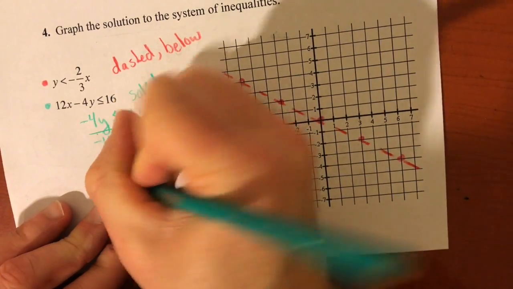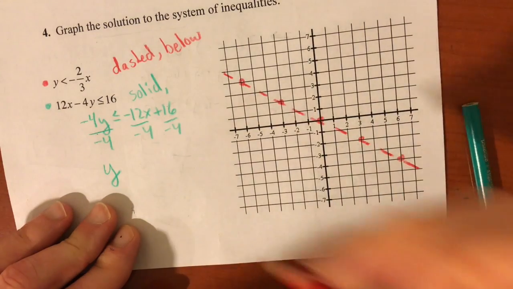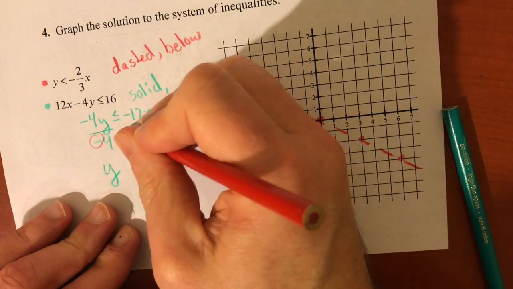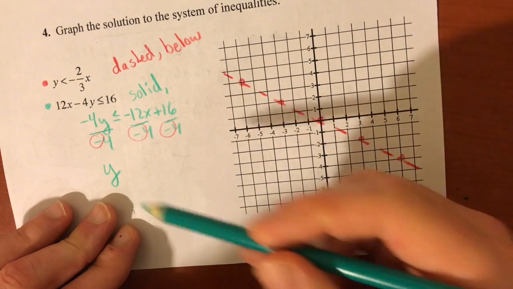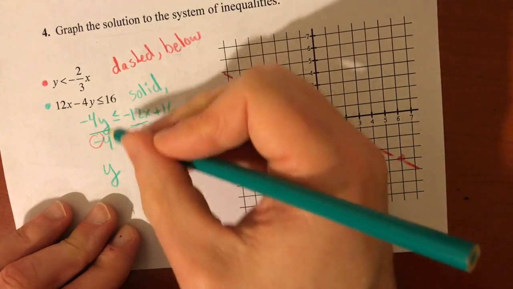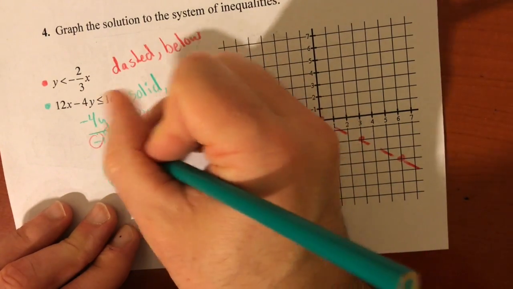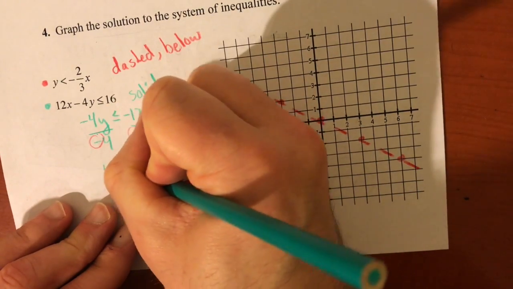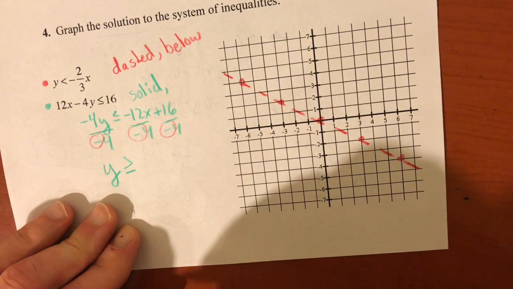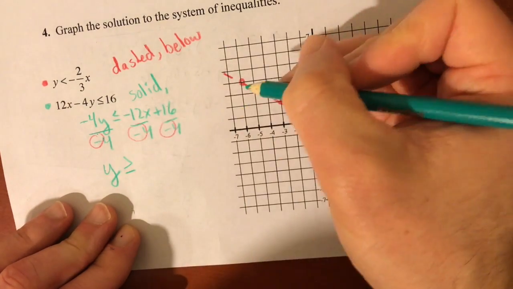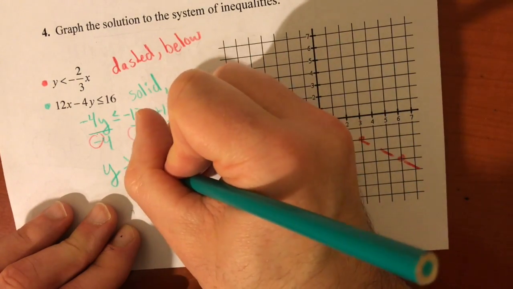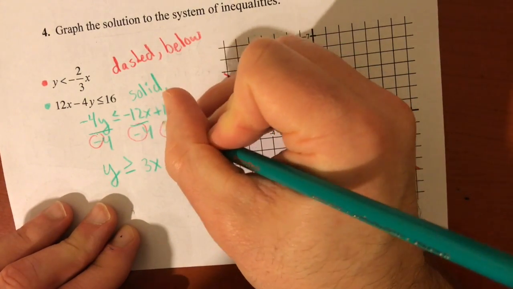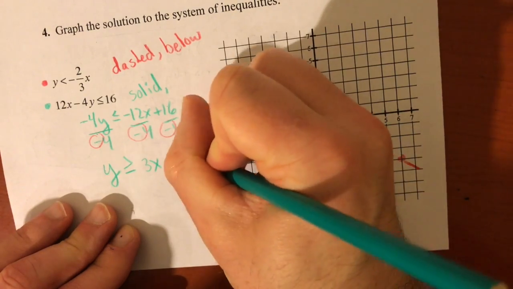And I will have y is, now here's something you might recall, if you divide by a negative or multiply by a negative with inequalities, you have to flip the sign. So if this is less than or equal to, and you divide by a negative, you've got to flip the direction, and now it's y is greater than or equal to whatever you get from that resulting step. So in this case, that will be positive 3x. Positive 16 divided by negative 4 is negative 4.